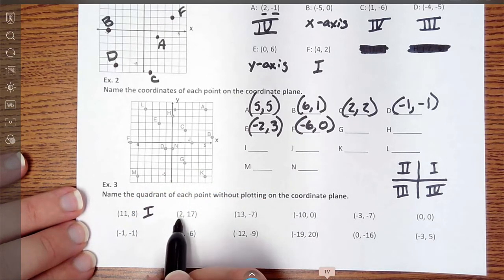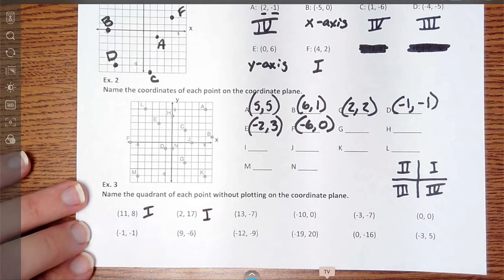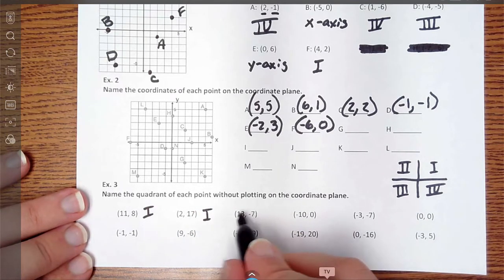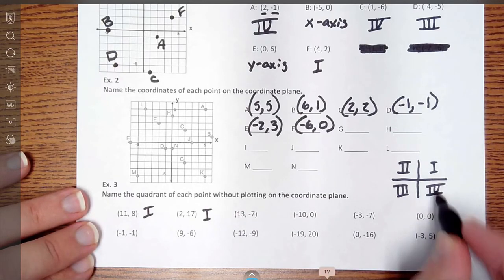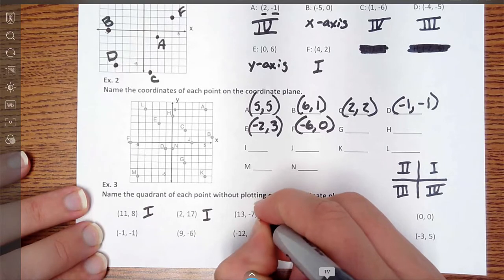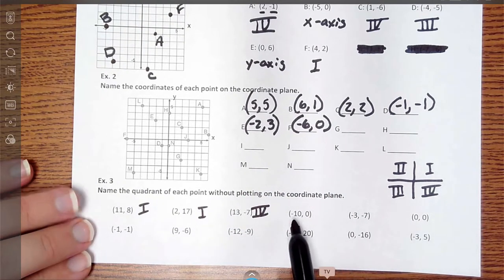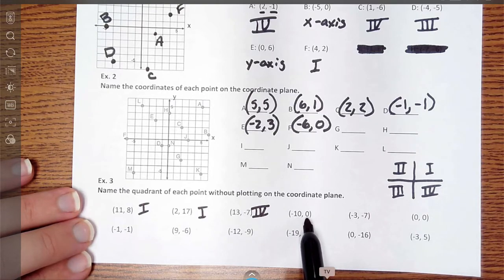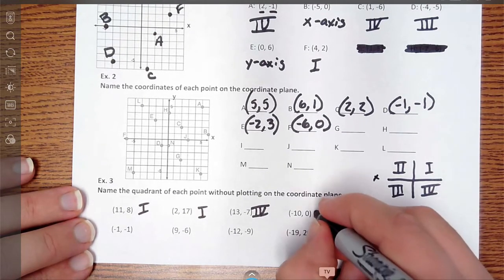Same thing for this one. I'm going positive, positive, right, up, quadrant number 1. Now I have positive, negative, so I'm going to the right and then I go down. If I start at the origin, to the right, down, I'm in 4. This one I go to the left, negative, and then I go 0. So I don't move up and down at all, I stay on the axis. And what axis is that? Well, if I go left and then don't move, it's the x-axis.